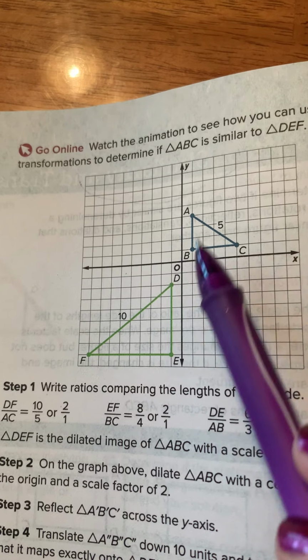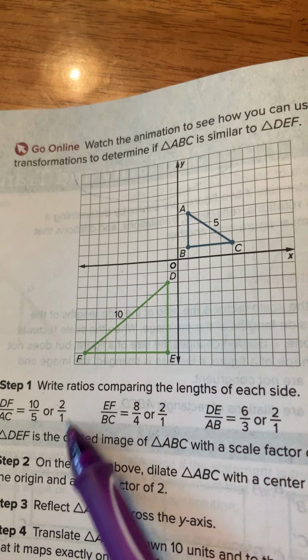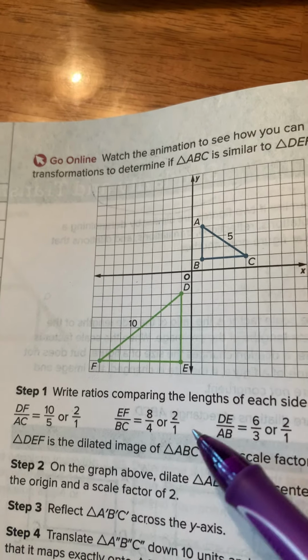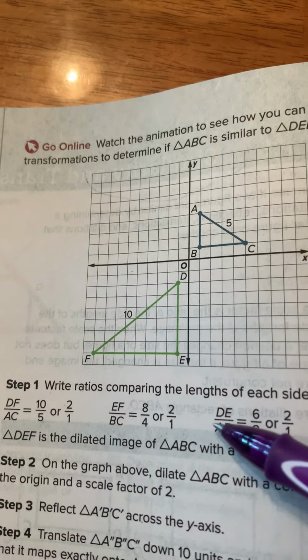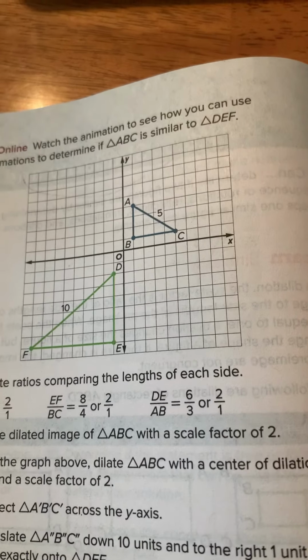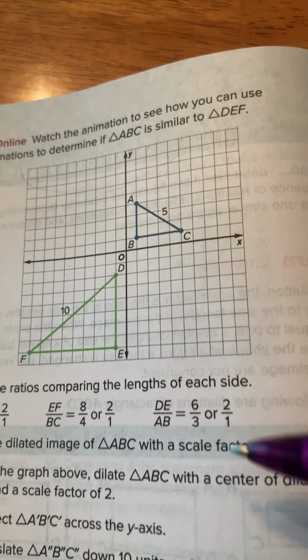The numbers they gave us, 10 and 5, 10/5, can be reduced down to 2/1. And you could do it backward too. You could have the 1/2. As long as they are equivalent fractions, it's not going to matter.